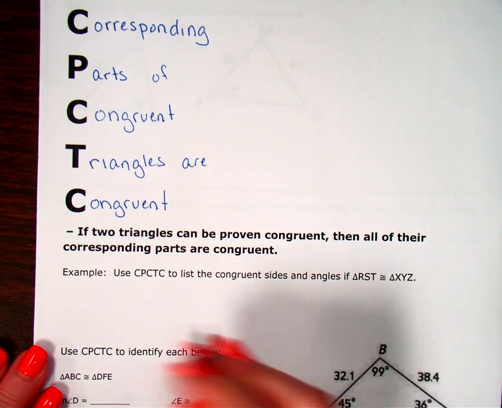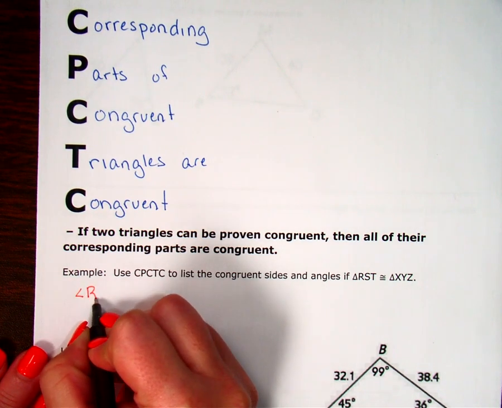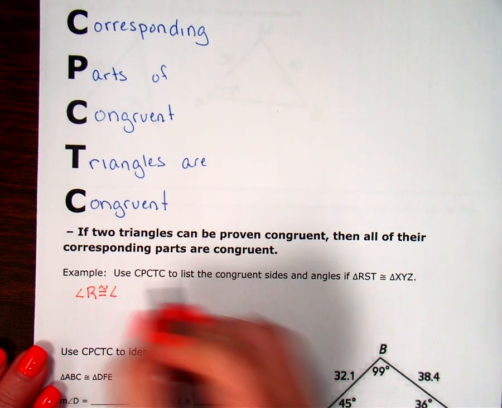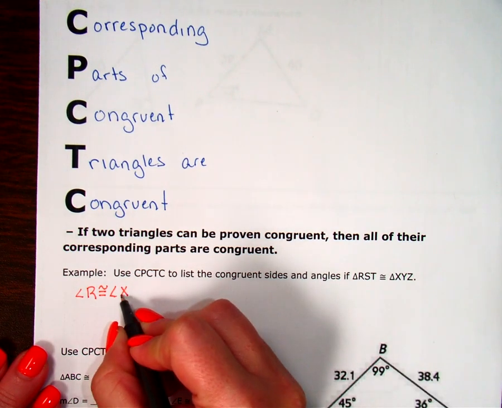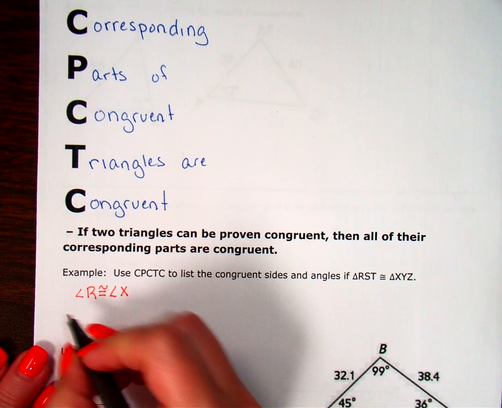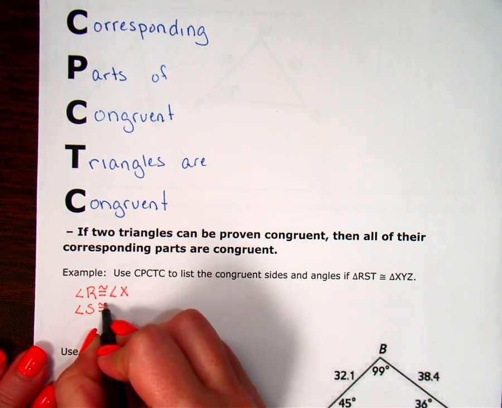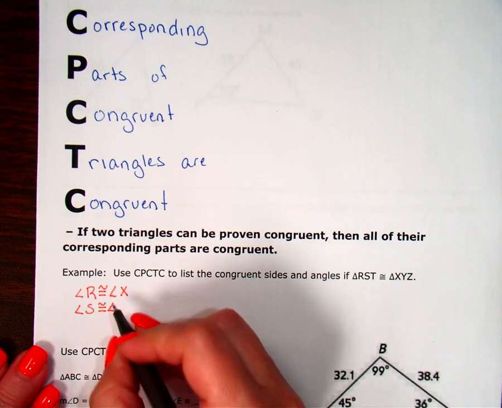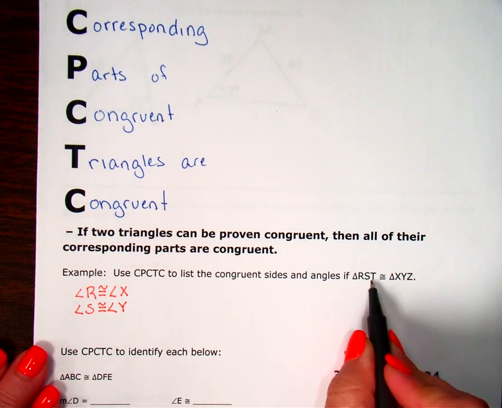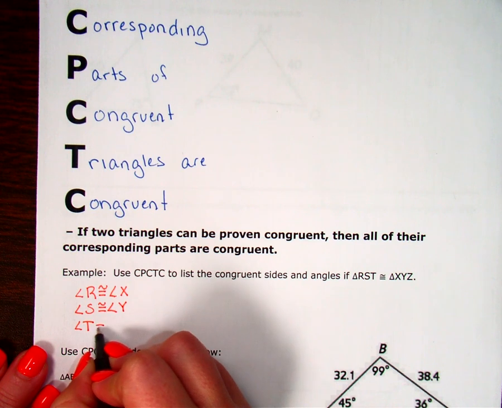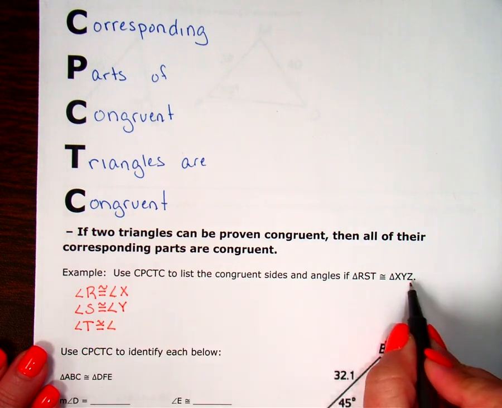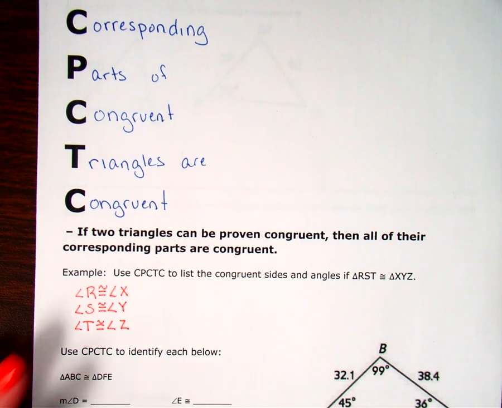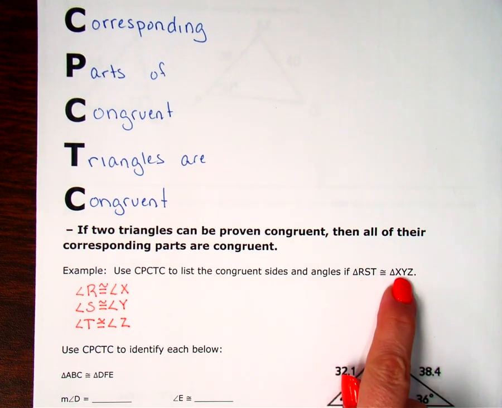So I know angle R is going to be congruent to angle X. I know angle S will be congruent to angle Y. I know angle T will be congruent to angle Z. Because order is important. The R was the first letter, so it matched with the X, which was the first letter. The S was the middle letter, so it matched with the middle letter Y. And the T was the last letter, so it matched with the last letter Z.